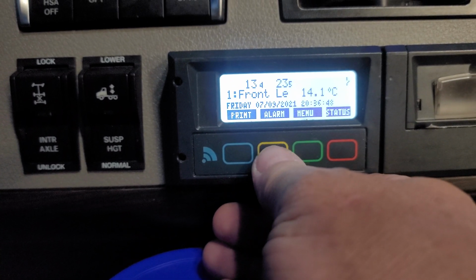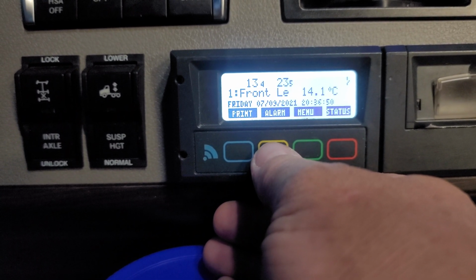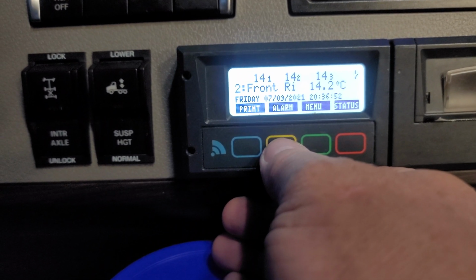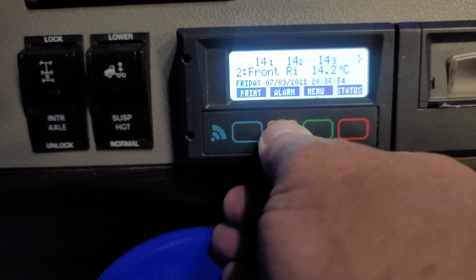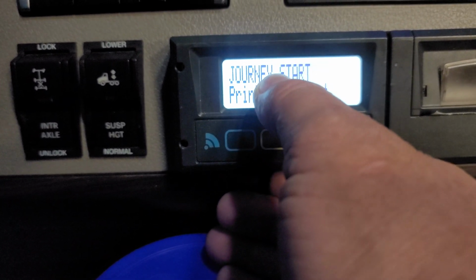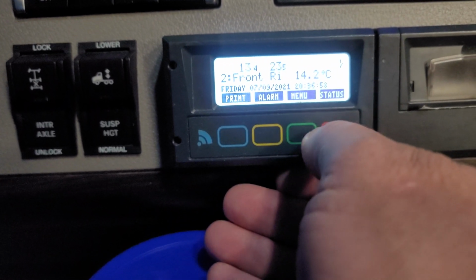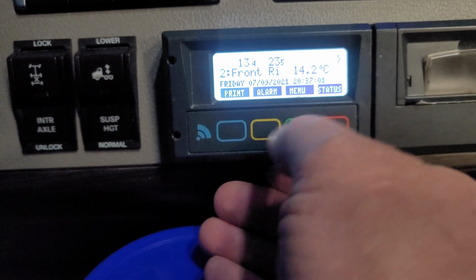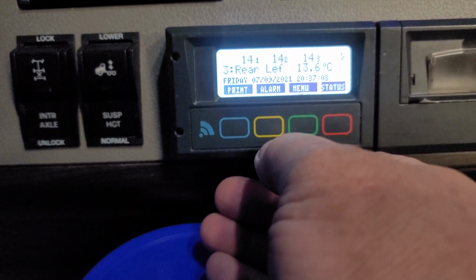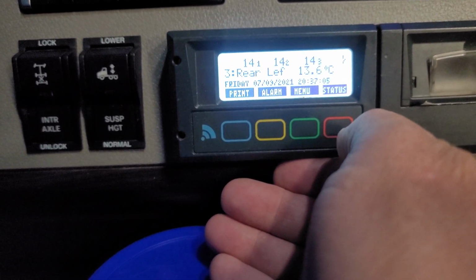and about an hour from pickup, you want to go right here, hold the yellow button in until it says journey start, print marker set. So from that point on, it will record every 15 minutes until you reach pickup.